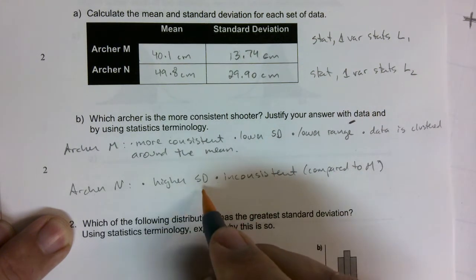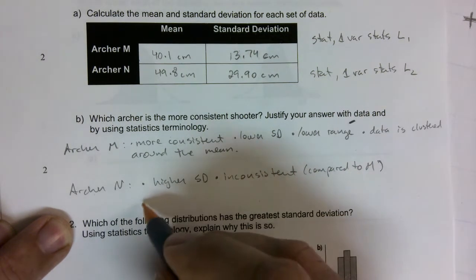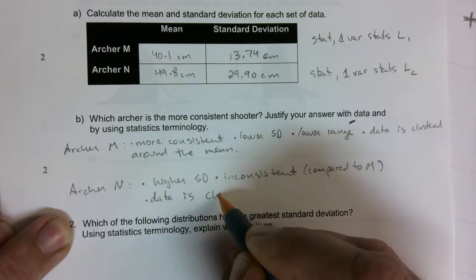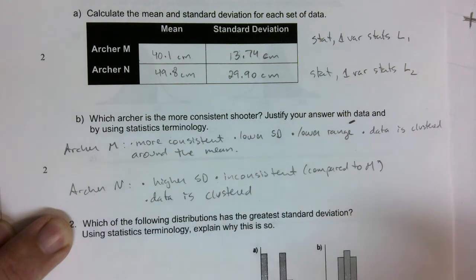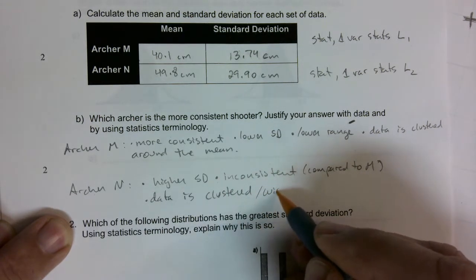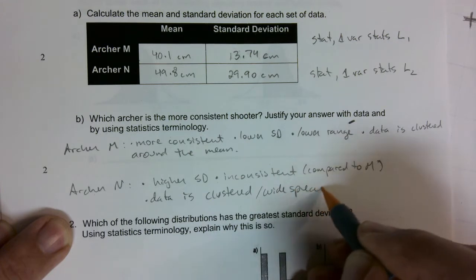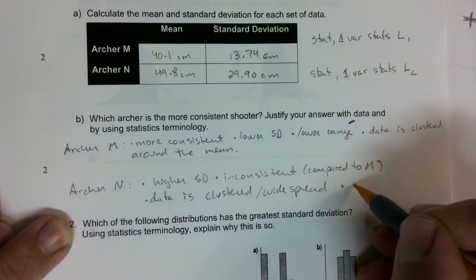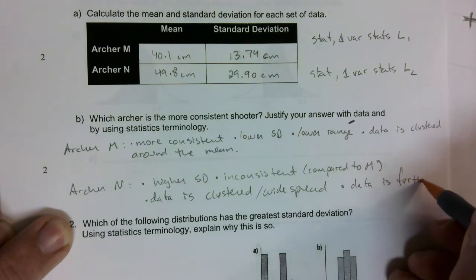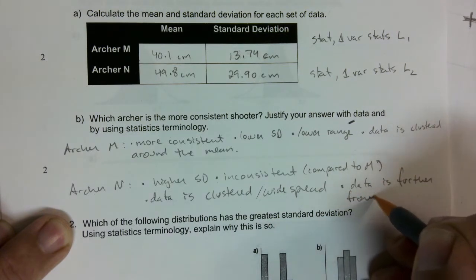So higher standard deviation, inconsistent, data is widespread, data is further from the mean.